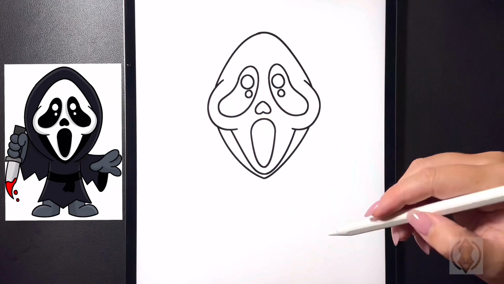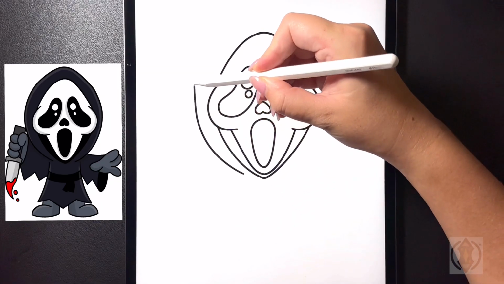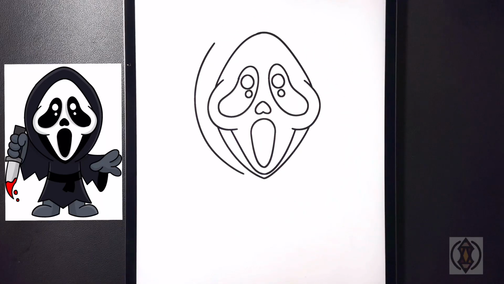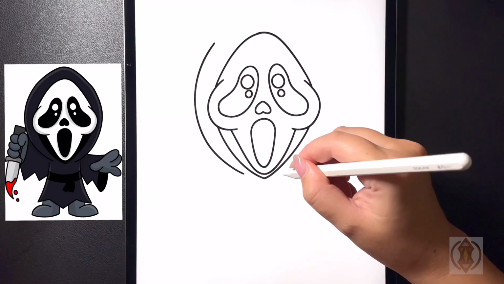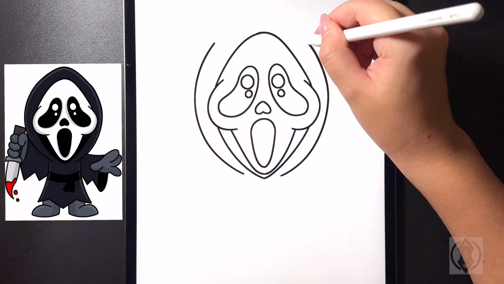Now let's close off the rest of the hood. So starting further over towards the left, we're going to curve this line all the way around and then up towards the top. Now moving over towards the right-hand side, starting at the same height, we're going to replicate that, curving that around, bringing that up towards the top.